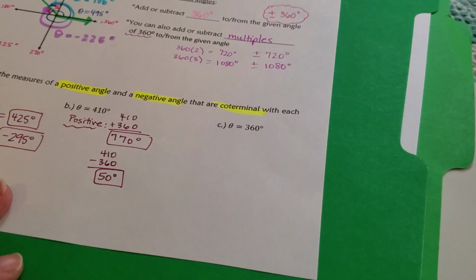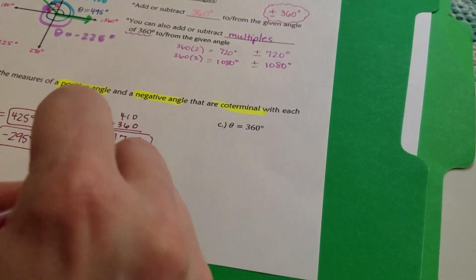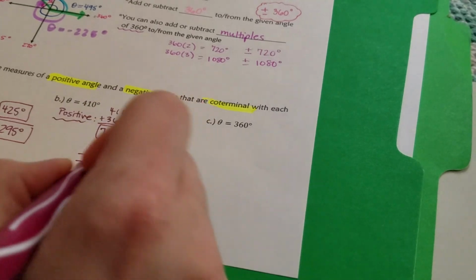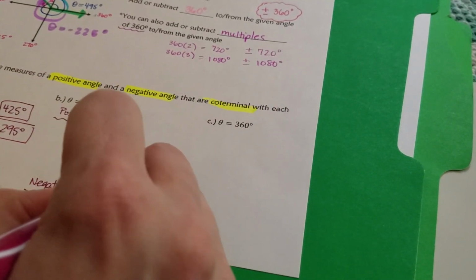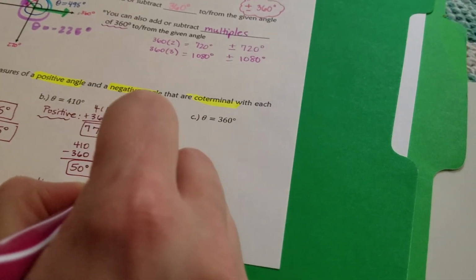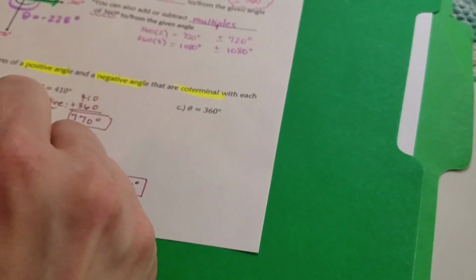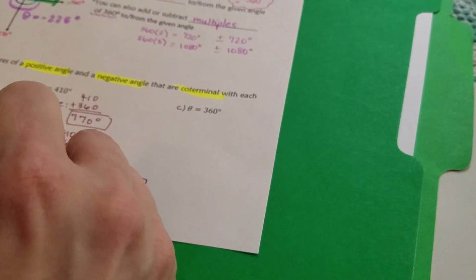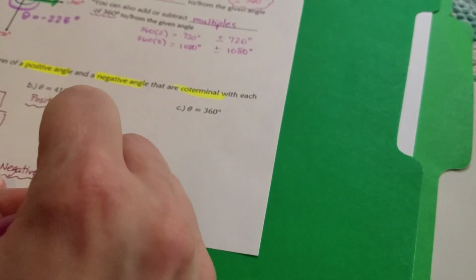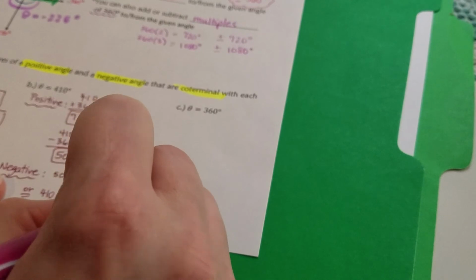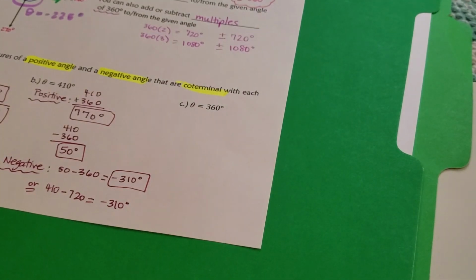To find the negative, you're going to have to subtract the 360 again, okay? Or you could think of it as subtracting a multiple. So you could just do 50 minus 360 to get negative 310. Or you could have just from the start taken 410 and subtracted the multiple, the 720, and again you'd get negative 310. Okay, so either method would work there.